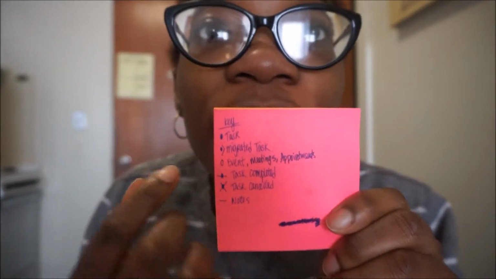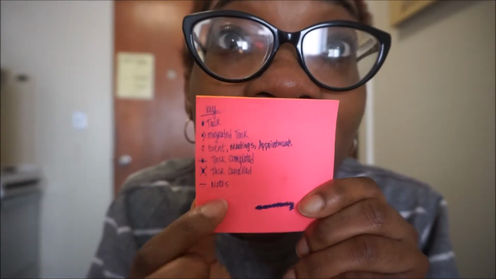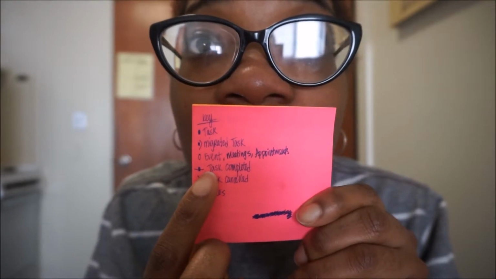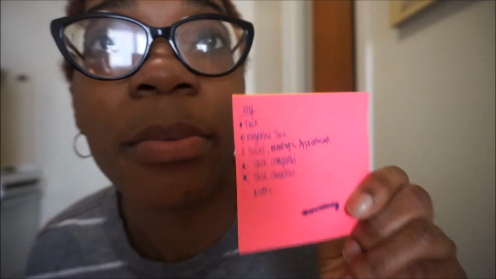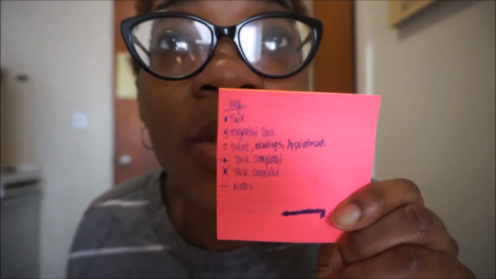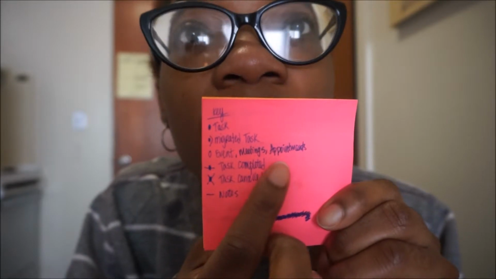And if I moved a certain task to a different day or a different month, I would put this migrated task sign there, and then under that is the events, meetings, or appointments key. So circles basically represented events, meetings, or appointments for me.